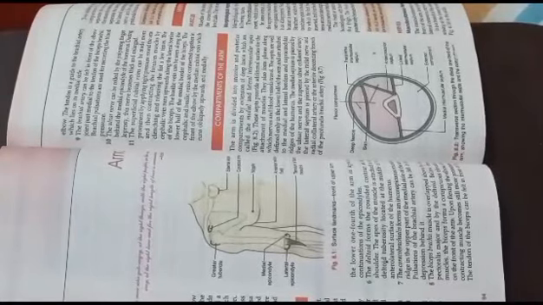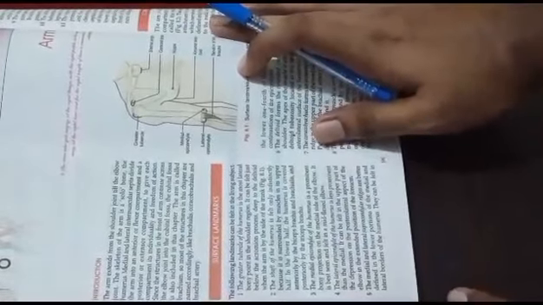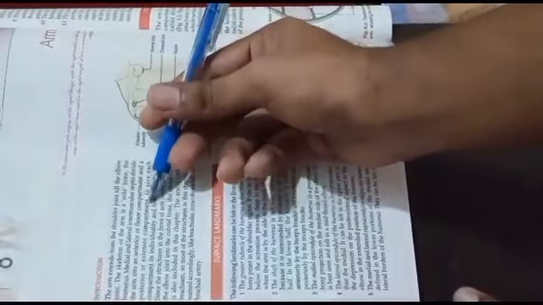So today I'm going to help you mark the arm region. From the arm region, let's start from the introduction in BD. This whole part is just for conceptual reading purposes. You can even skip it.